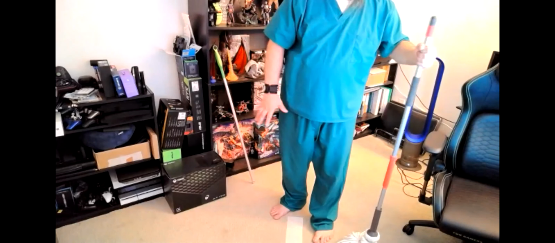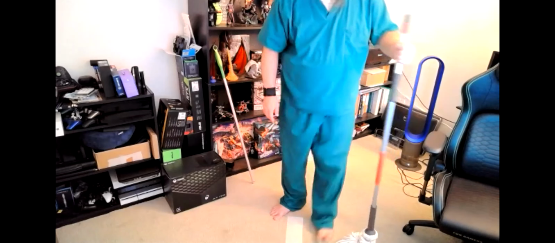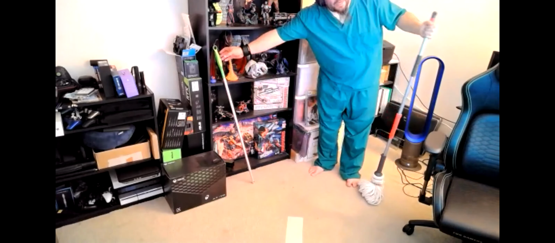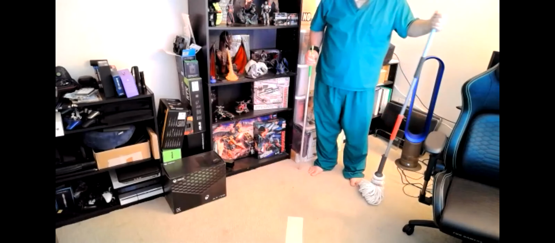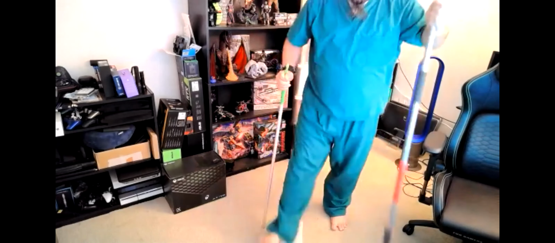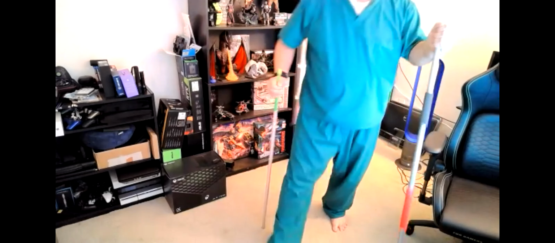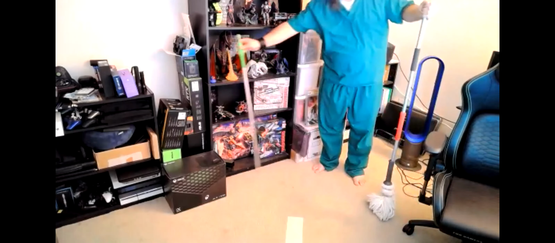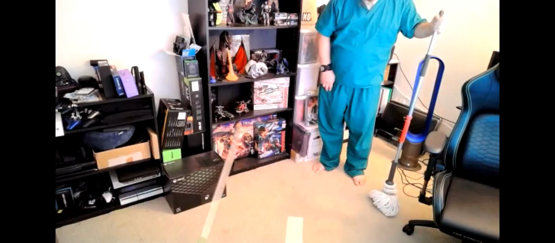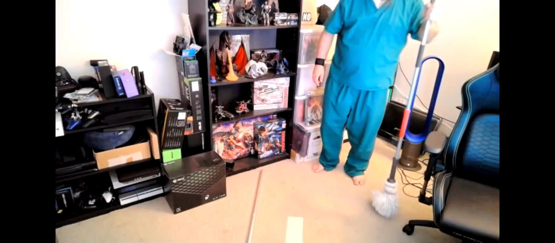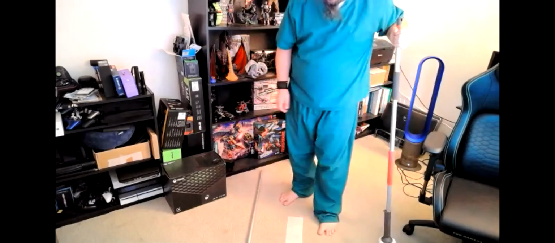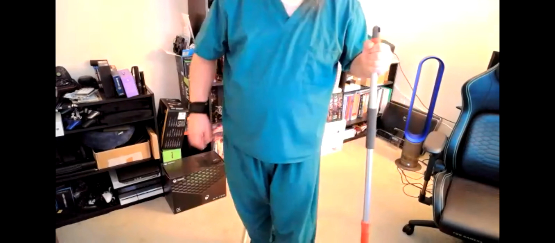So that's modified 4. And then for 2-point pattern, I go crutch and leg, crutch and leg. For modified 2-point, I go down to 1 assisted device again: crutch and leg.